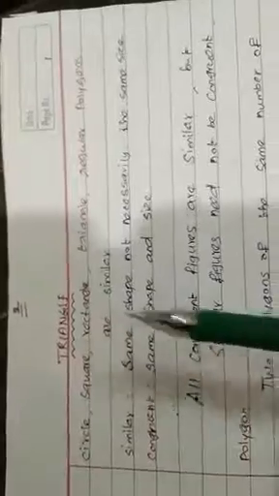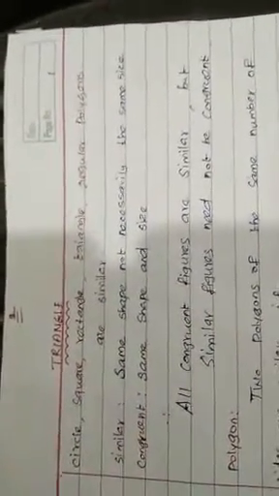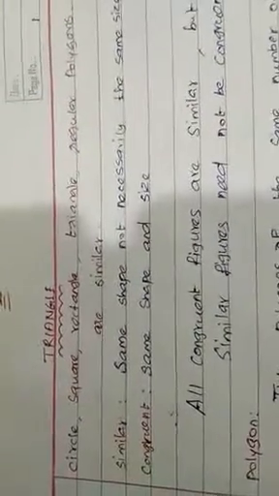Today we are going to discuss the triangle chapter. In this chapter we are going to study similarity. So what is meant by similar? Consider the 2D shapes: circle, square, rectangle, triangle, regular polygon, and so on.